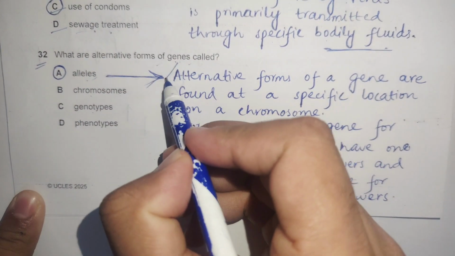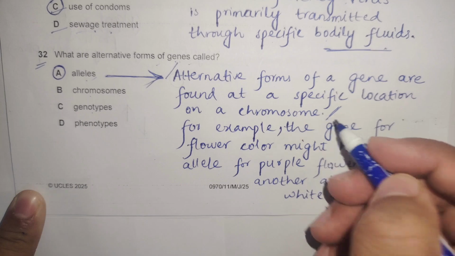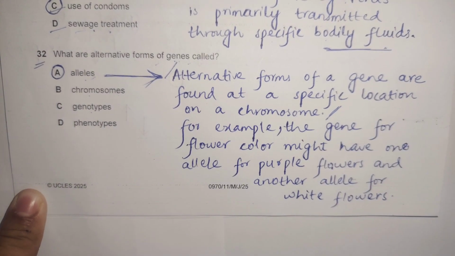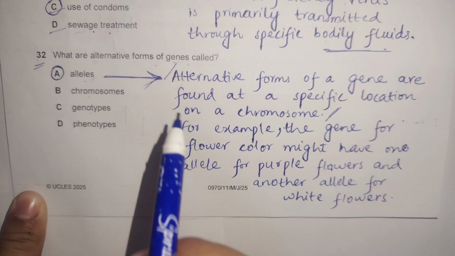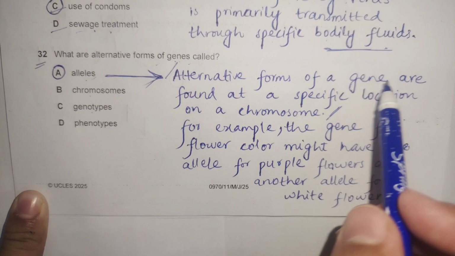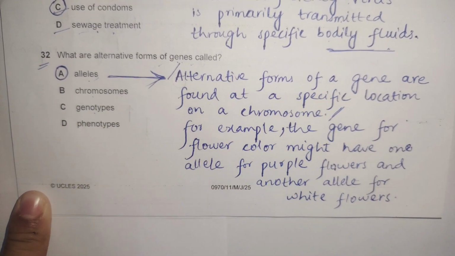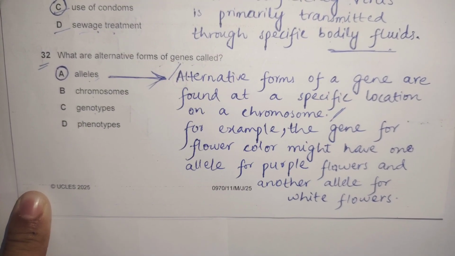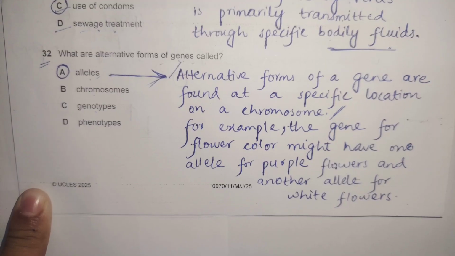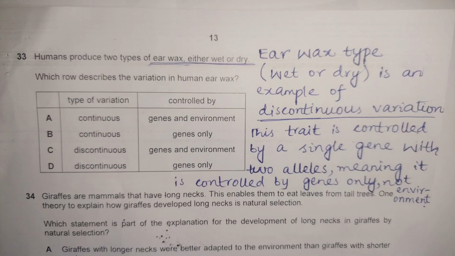You should know this by heart. You should know this knowledge thoroughly. Alternative forms of a gene are found at a specific location on a chromosome. I hope you will keep this in mind.